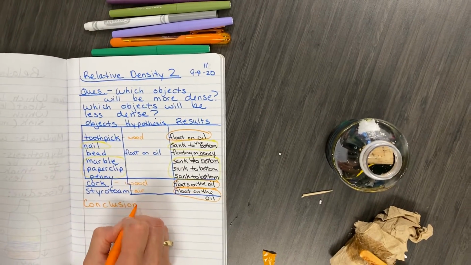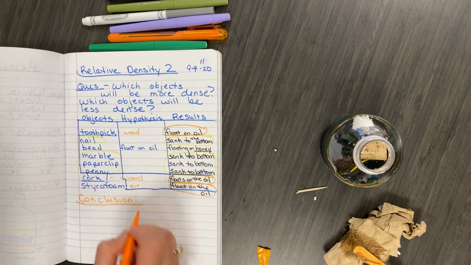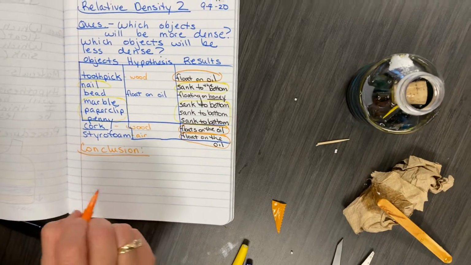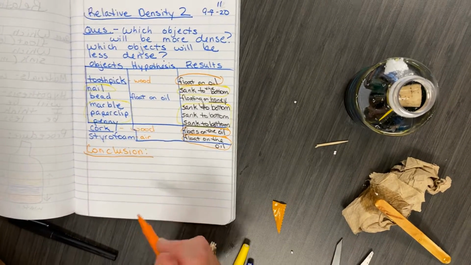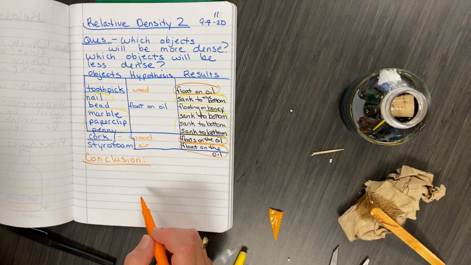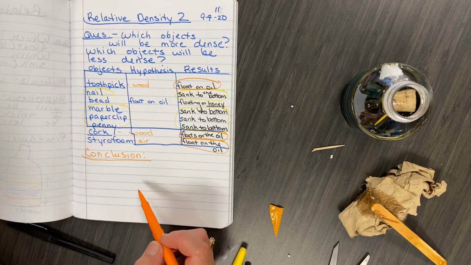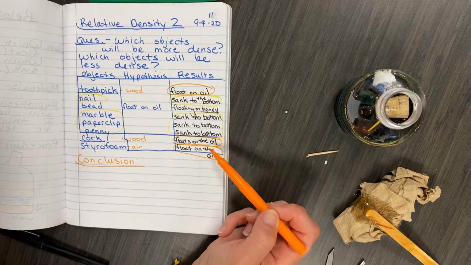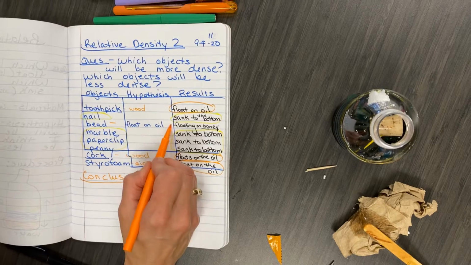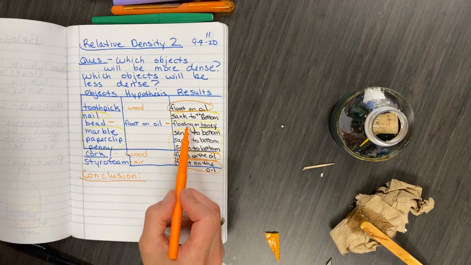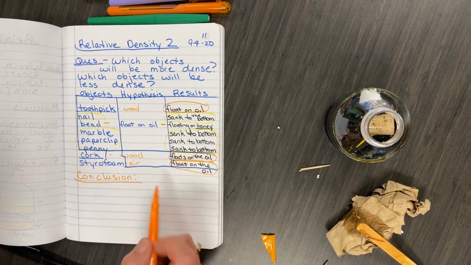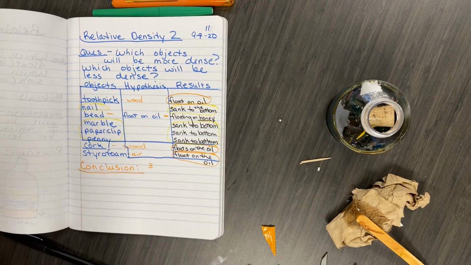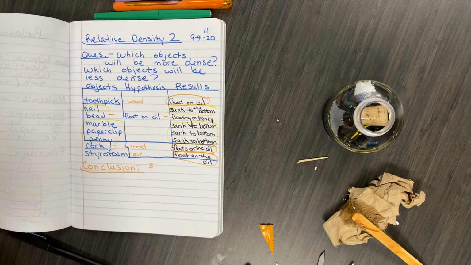Conclusion. Okay? What did you learn? So, I want you to write your conclusion, and your conclusion should be 2 to 3 sentences, for sure 2, right? Because you have things that are more dense and the things that are least dense. And then you have our little guy here, the bead, who floated on top of the honey. So you should have 3 sentences about what you learned about your objects and relative density.